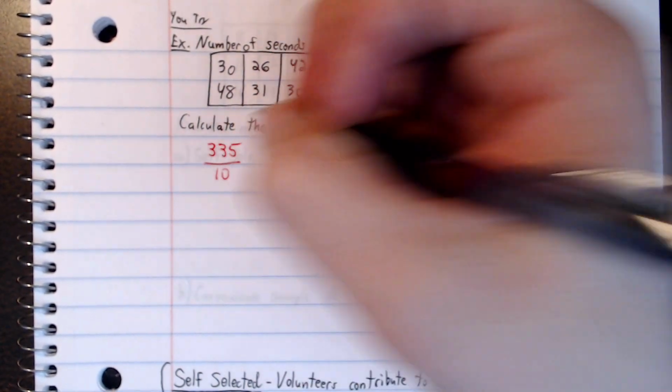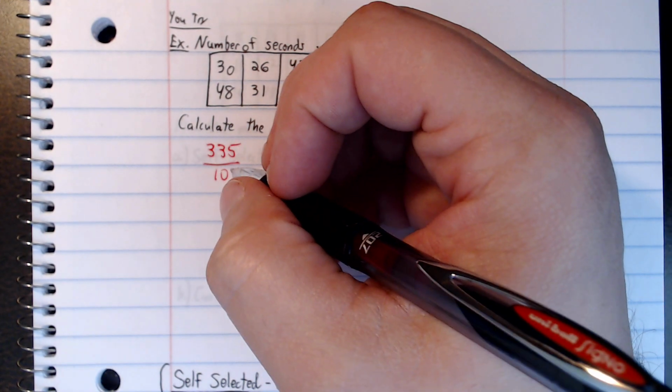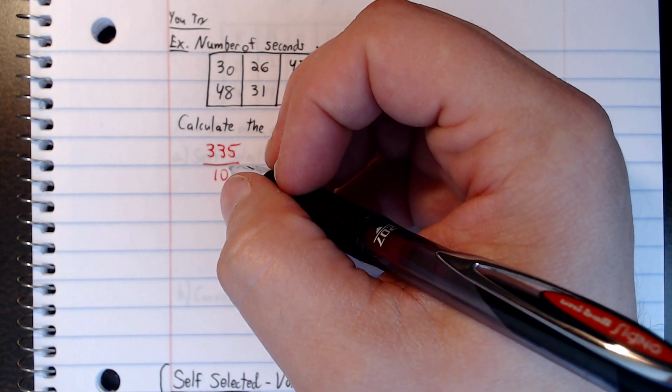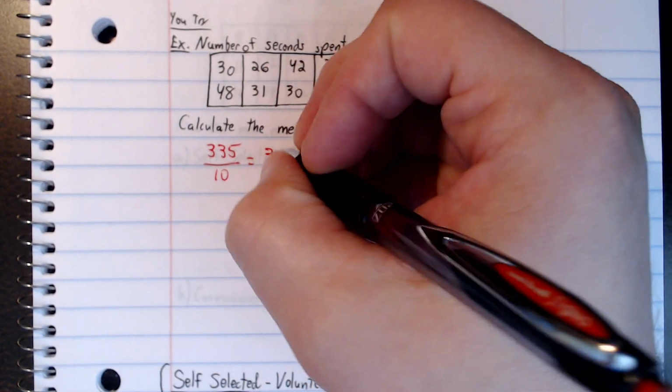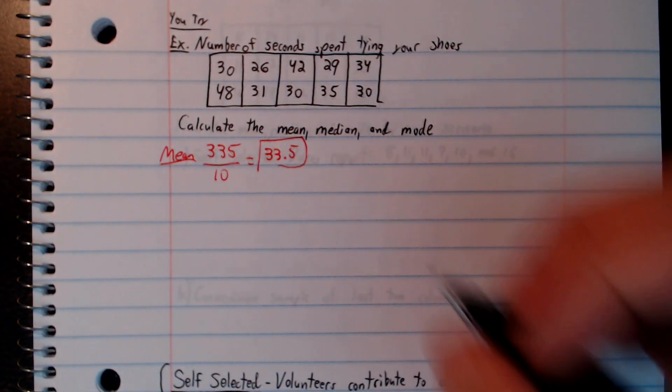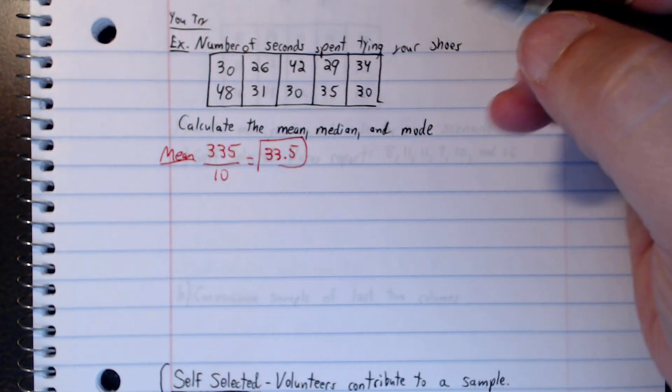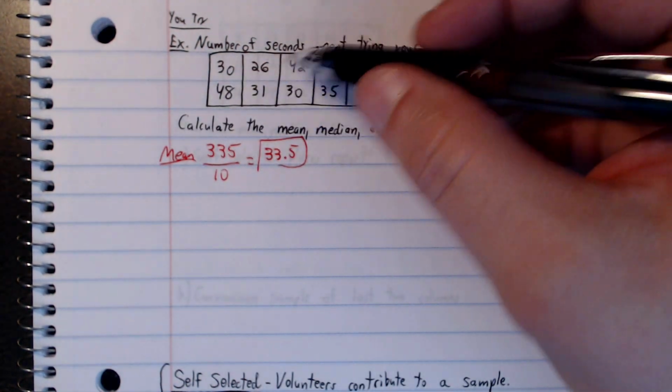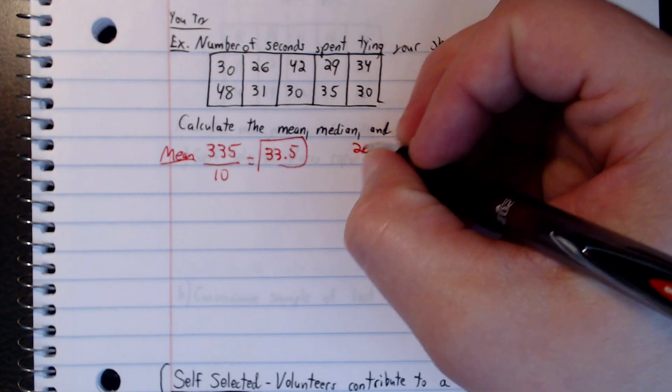The sum of 335 divided by 10 is 33.5. So this is your mean average. Now we've got to list these in order. So unfortunately, we've got to do this again.